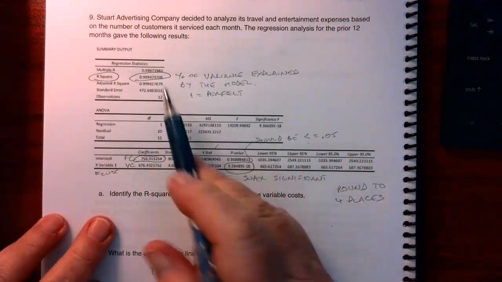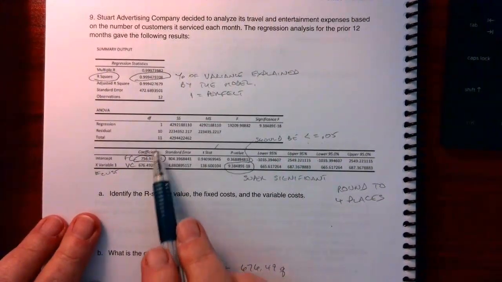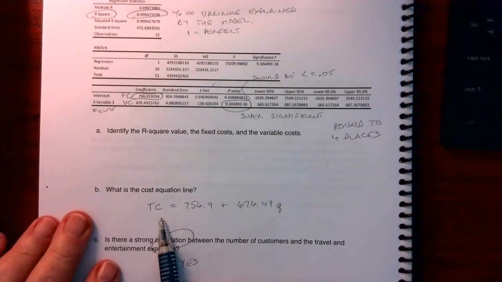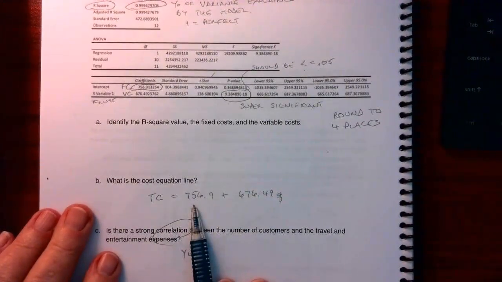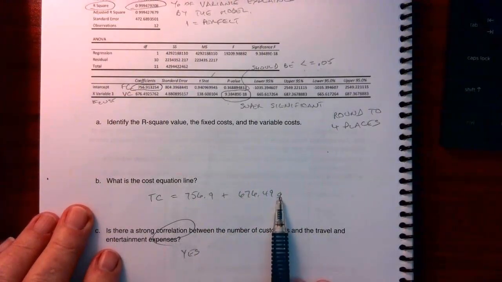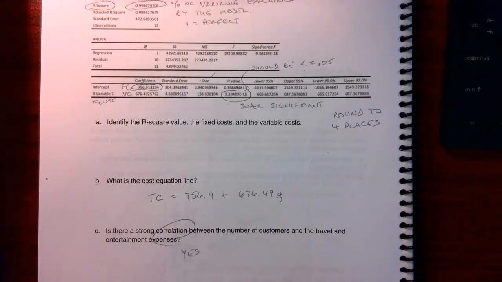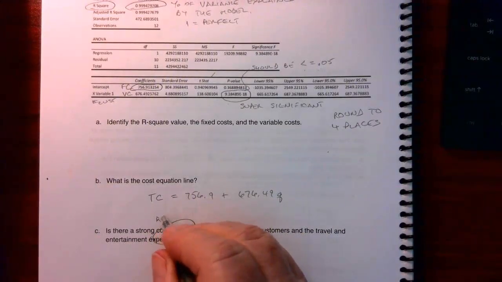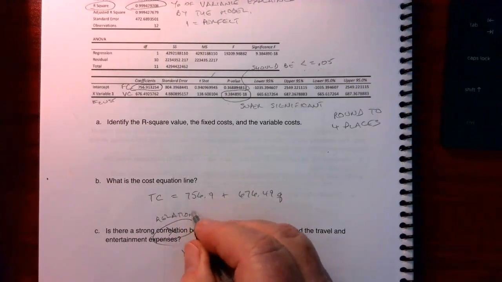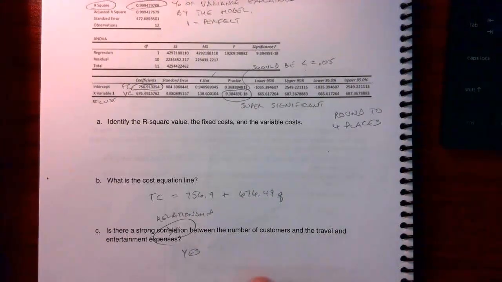So we just identified the R square and the fixed cost and the variable costs from this regression output. Those are the coefficients. And the cost equation line is total cost equals 756.9 plus 676.49 Q. This is 0.9, so I didn't round it up anymore. And then it asks, is there a strong correlation? I wouldn't use this word. I would say relationship. Between the number of customers and the travel and entertainment expense, the answer is yes. All right, that's it. That's all you've got to know about regression, what's on this page.